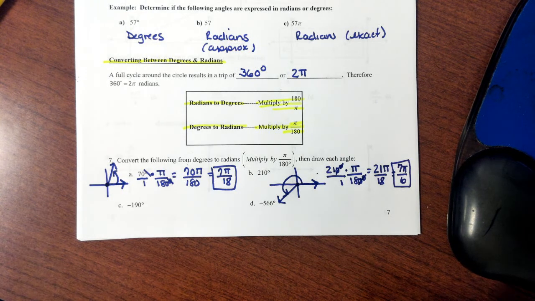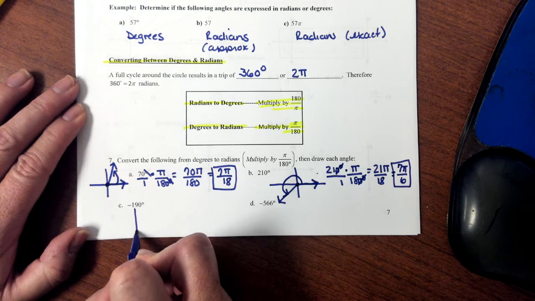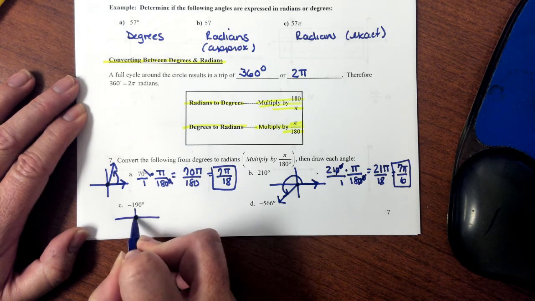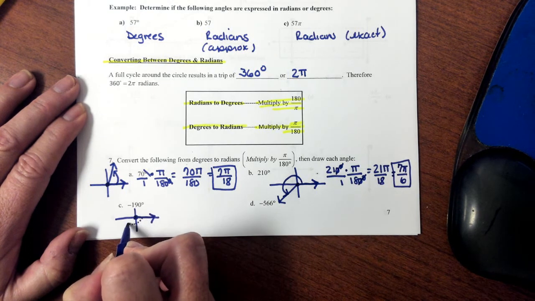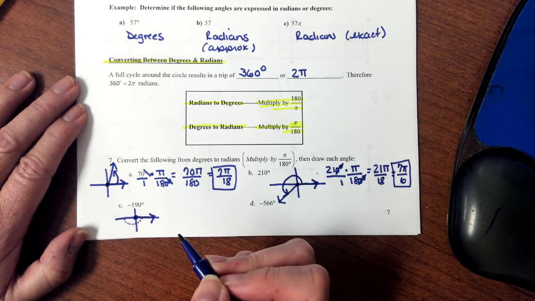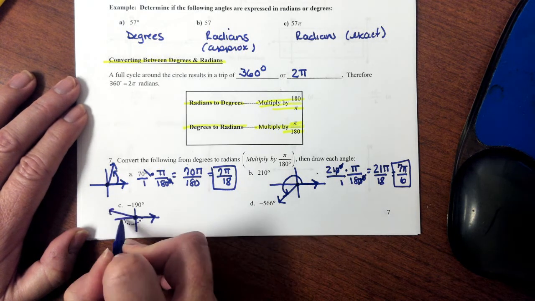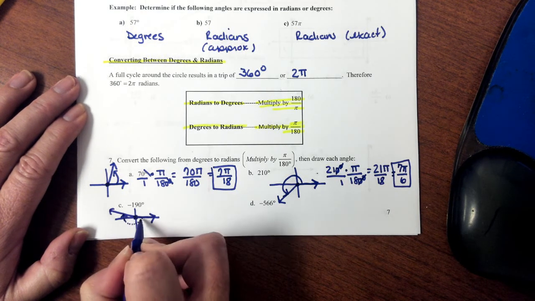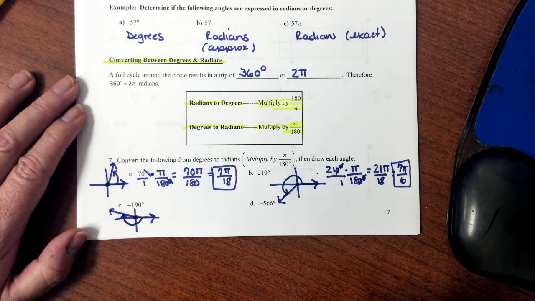Just like you can have negative angle measurements in degrees, you can have negative angle measurements in radians. So if I have negative 190, and again if I sketch that, there's my initial side. Again, I know if I go all the way around to the negative x-axis, that's negative 180, and I need to go another 10 degrees. So that's what negative 190 degrees is going to look like.